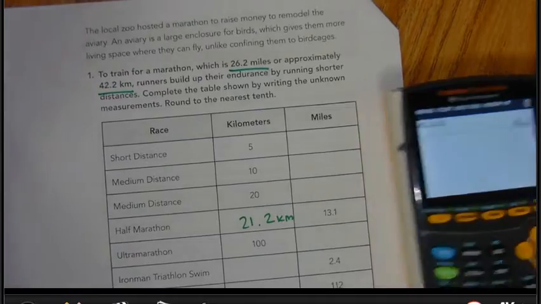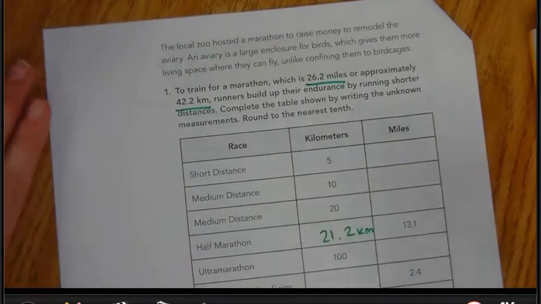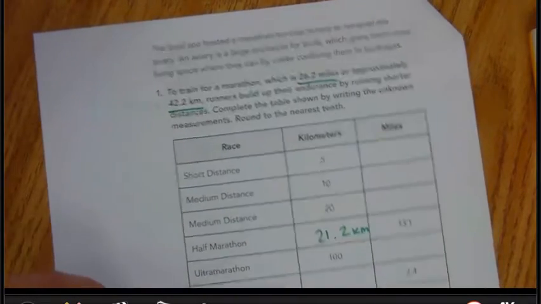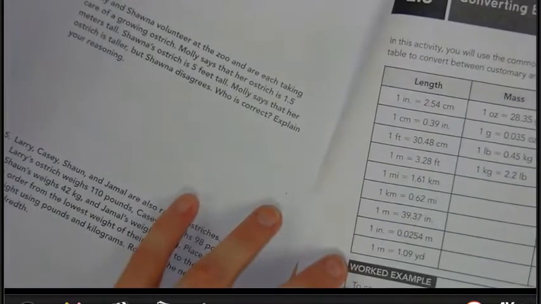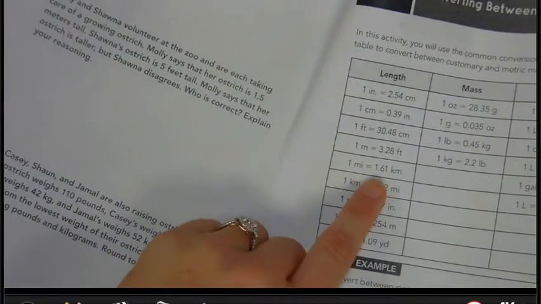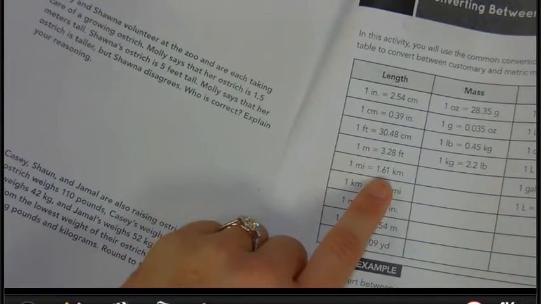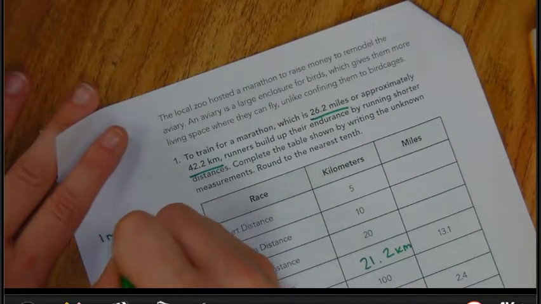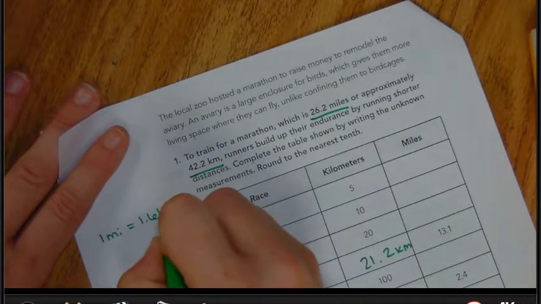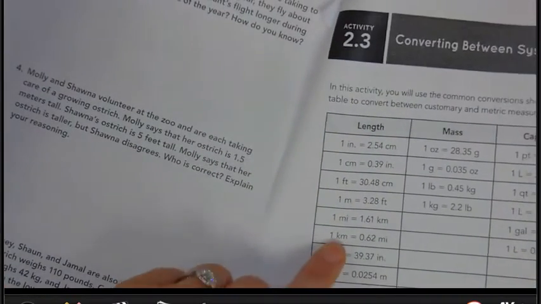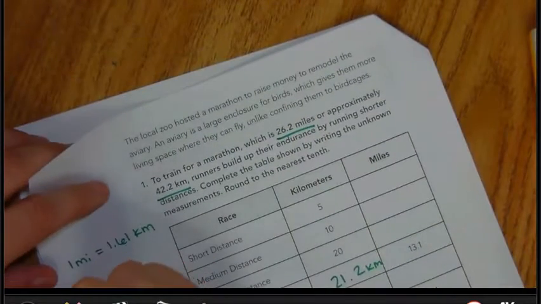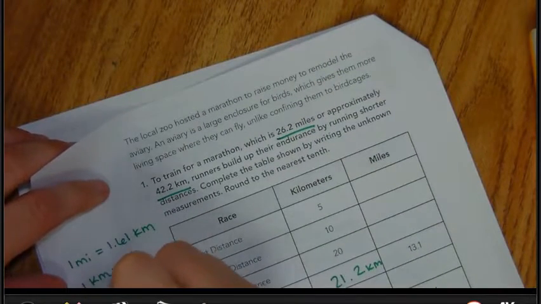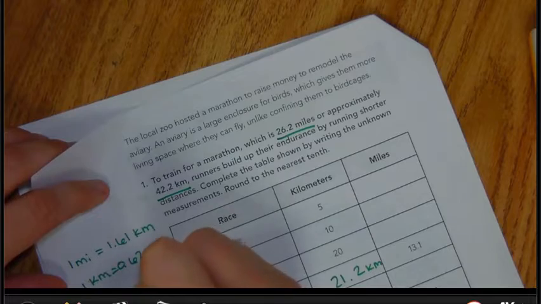All right. And then let's take a look here. So what I can do is, let's see, I bet I have a 1 mile. Yep. So 1 mile is equal to 1.61 kilometers. And then if I look for 1 kilometer, right here, is equal to 0.62 miles. So 1 kilometer is equal to 0.62 miles.